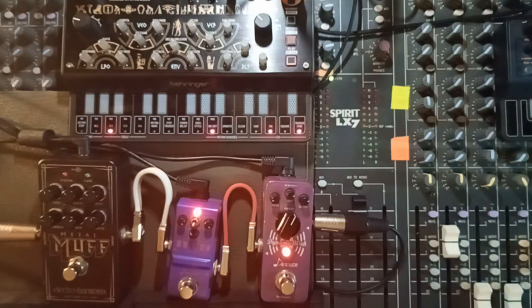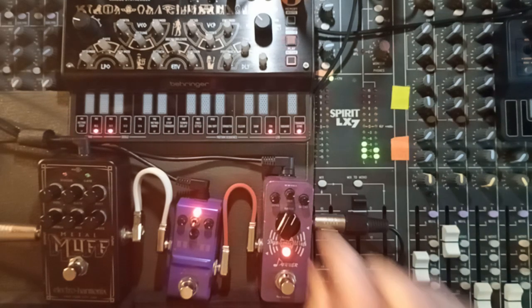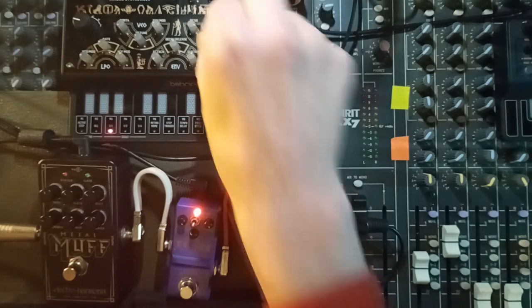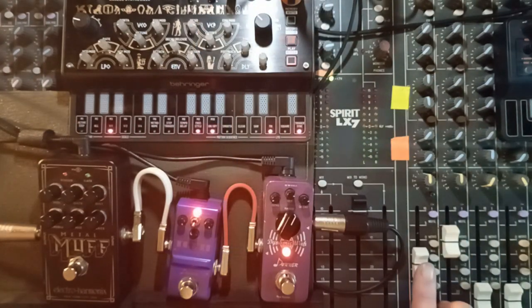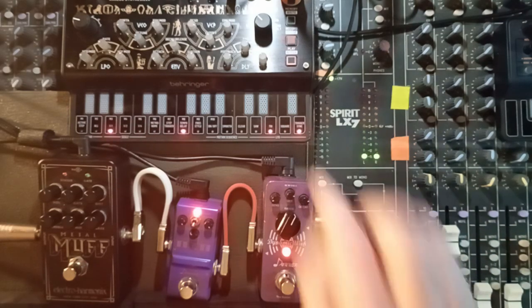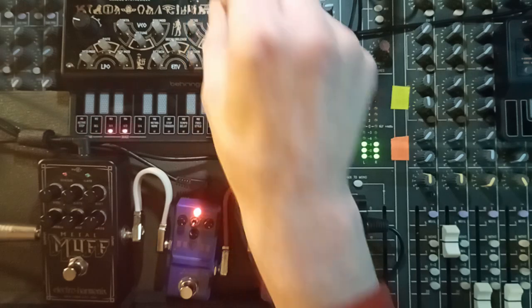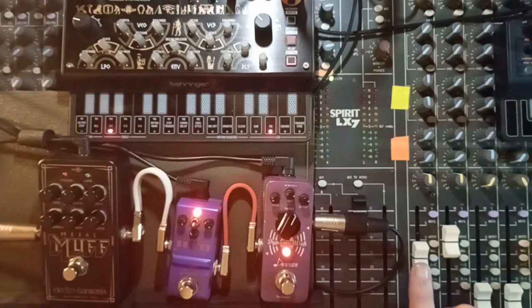What if we take it out of the mix, so we're only hearing the delay and reverb that is affected. Let's open this filter a little bit. And back in the mix. And dry. And the filter.